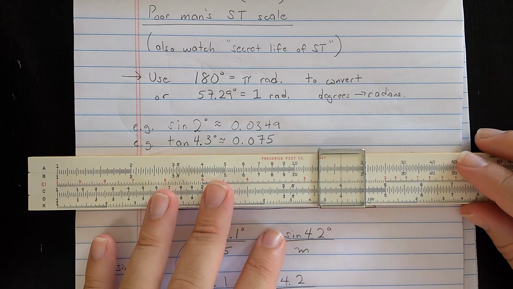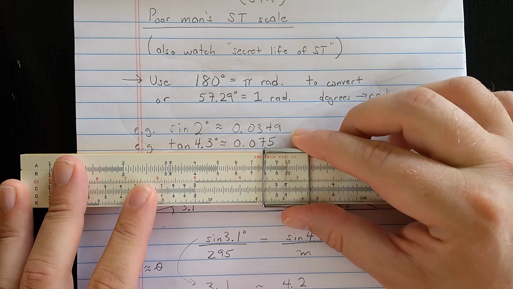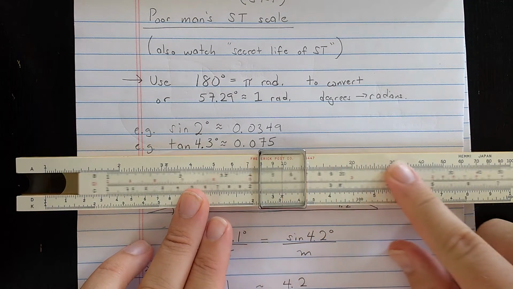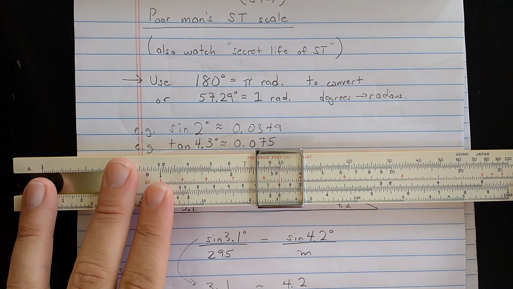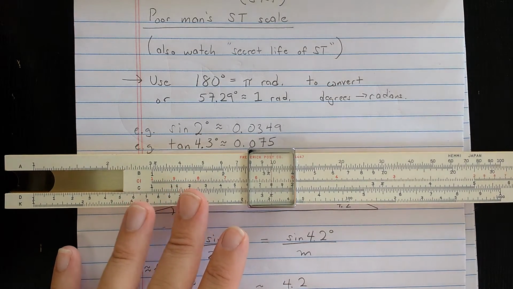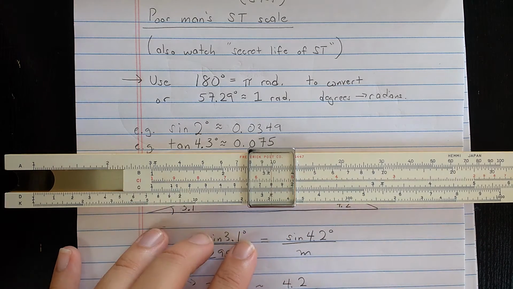So how would I do that? Well, let's do it like this. Let's find pi on the D scale. A lot of times that's marked on the slide rule, which is convenient. And then I'll bring over 180, or 1.8, on the C scale. The nice thing about that is that both of those things are usually marked on your slide rule. 1.8 of course will be, and pi will be.